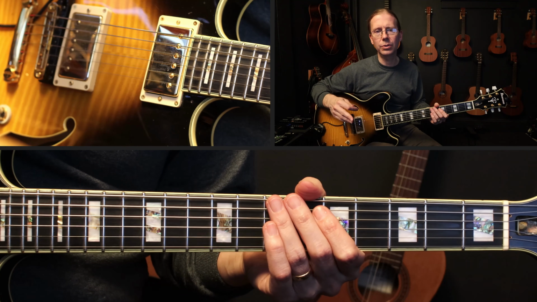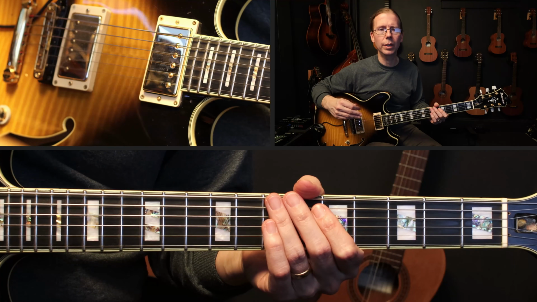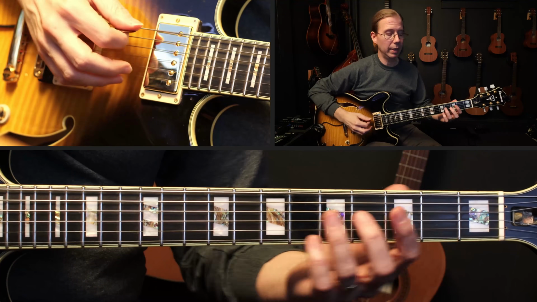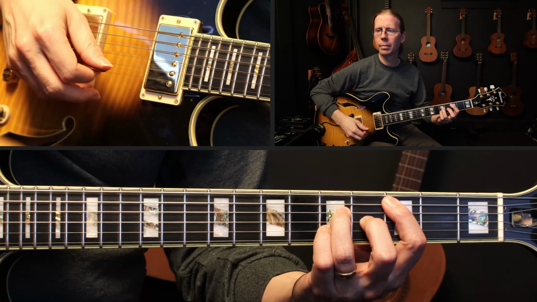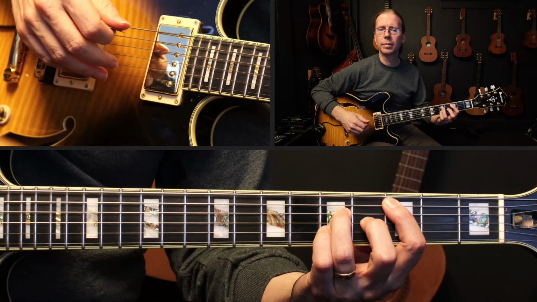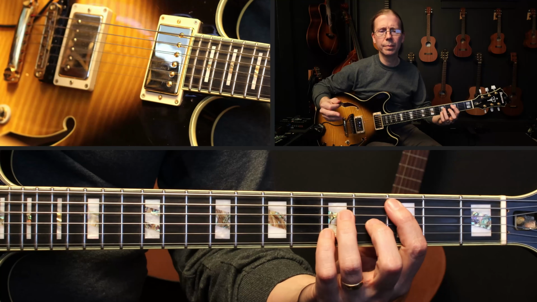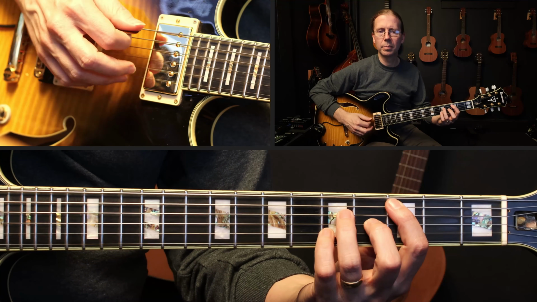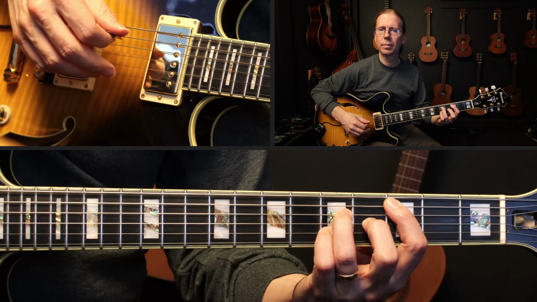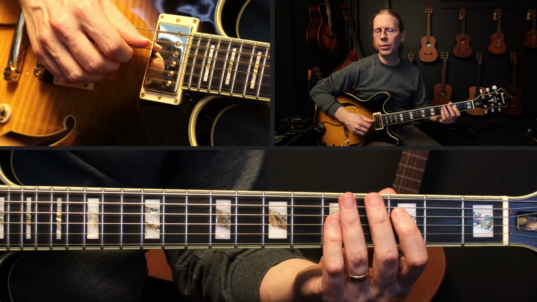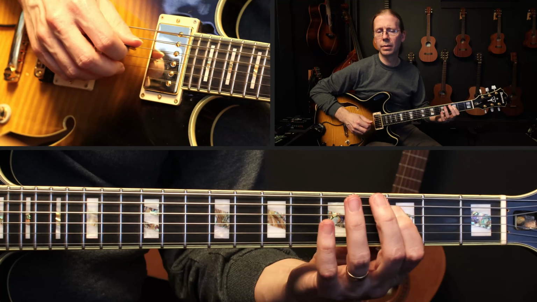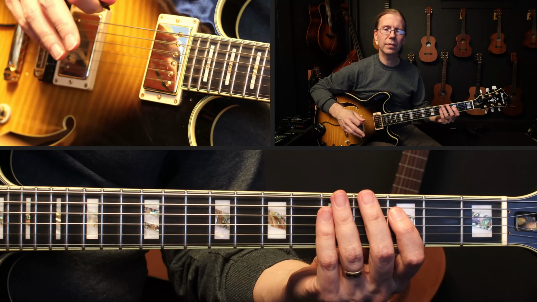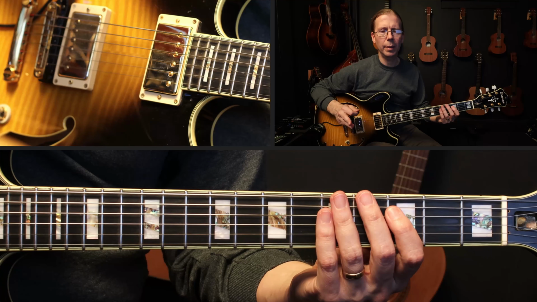We can also use the same technique to avoid a tone that is dissonant. So let's take C major 7. And let's say we're considering C Ionian. The 4th tone of that scale is dissonant on the C major 7, which isn't necessarily a bad thing.